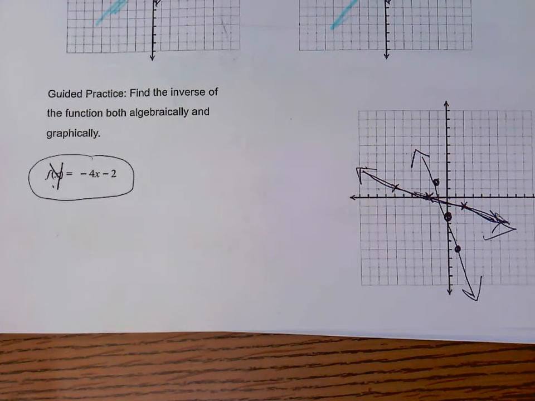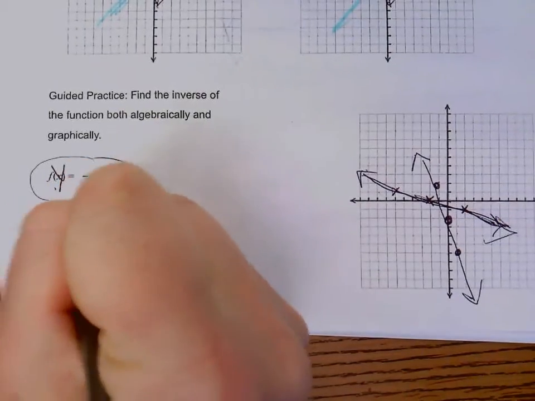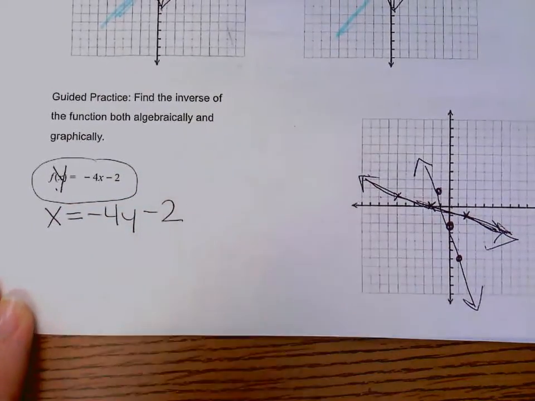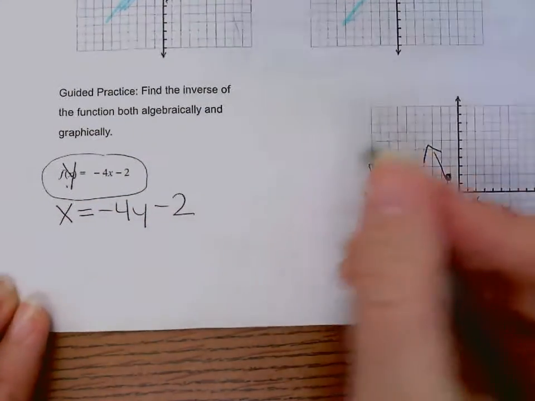Maybe next week. So x equals -4y minus 2. Add 2.